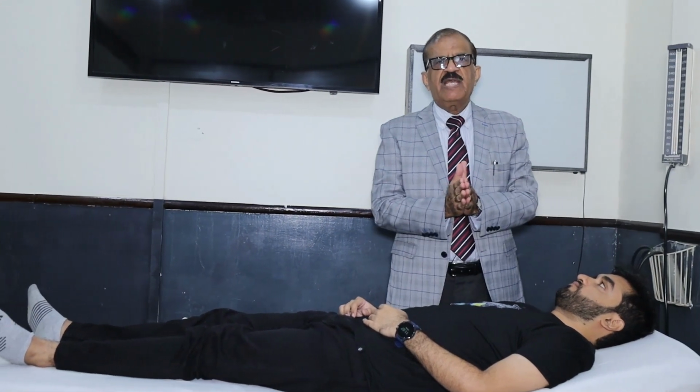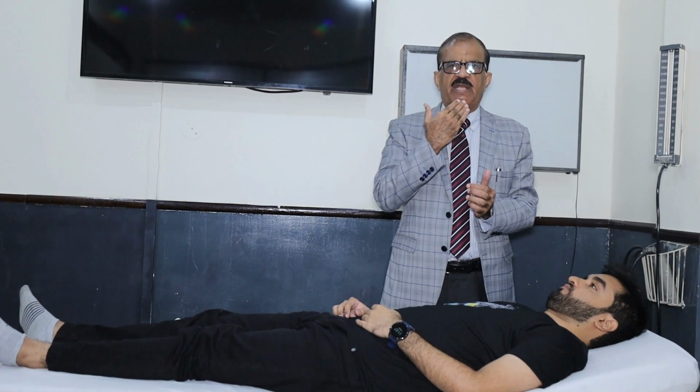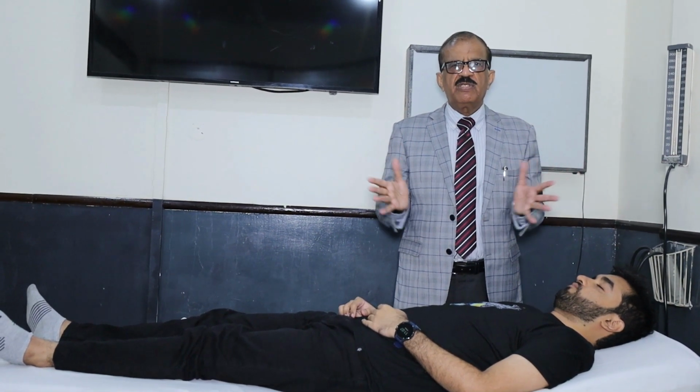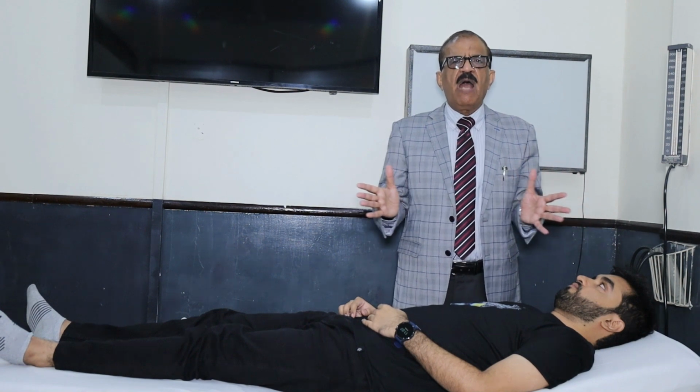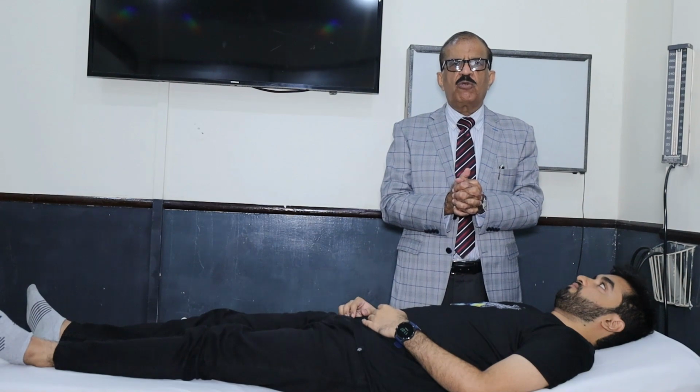First, the very basic thing is to ask the patient to touch his chest with the chin. If he can do this without any discomfort, without any resistance, without any problem, I would be pretty sure that the signs of meningeal irritation are going to be negative.